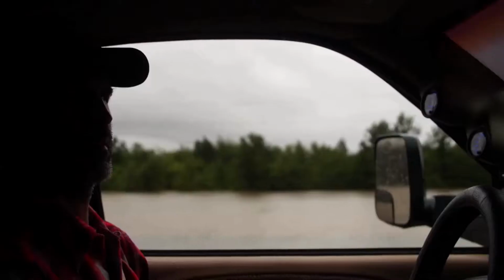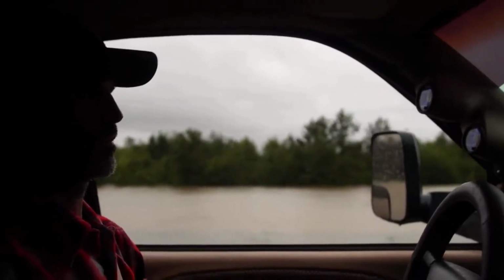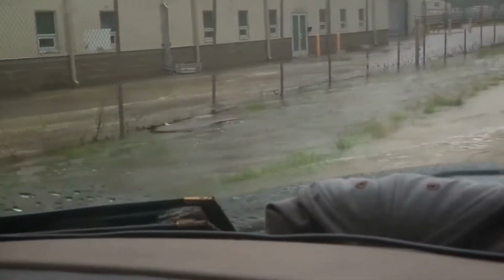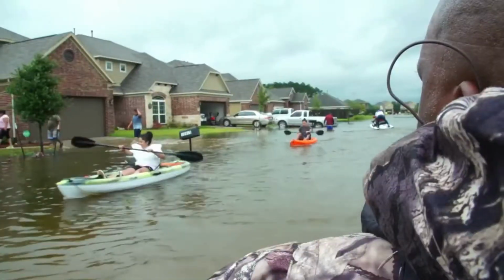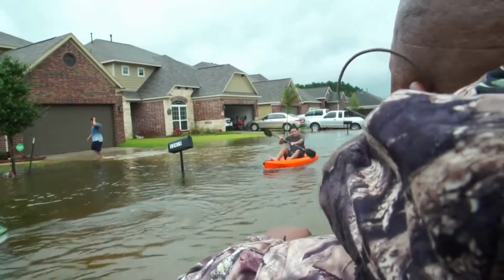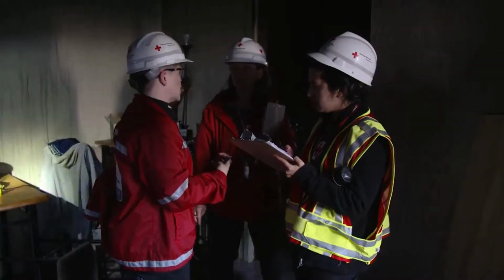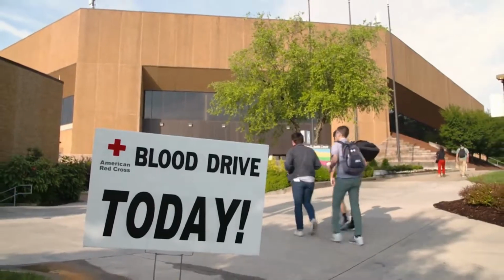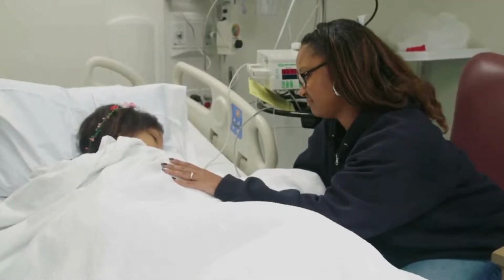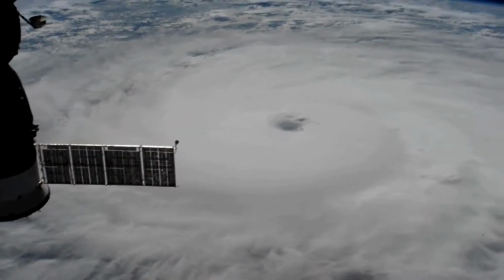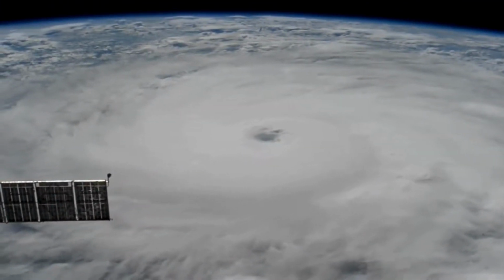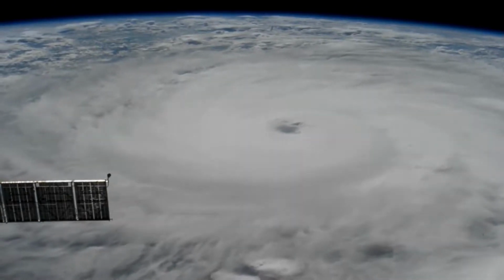From August 17, 2017, to September 3, 2017, Harvey takes the lives of 88, and causes $125 billion in damage, including 125,000 homes. Many disaster relief organizations, like Red Cross, try to help the 13 million people affected by this disaster. However, even though Hurricane Harvey was over, there is still a debatable question. How does it compare to other hurricanes?